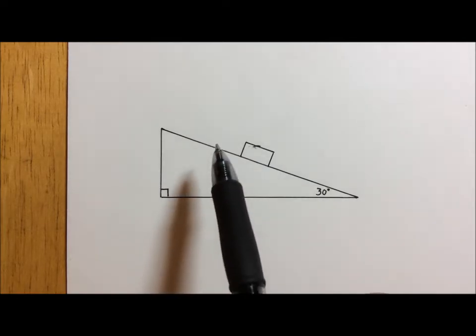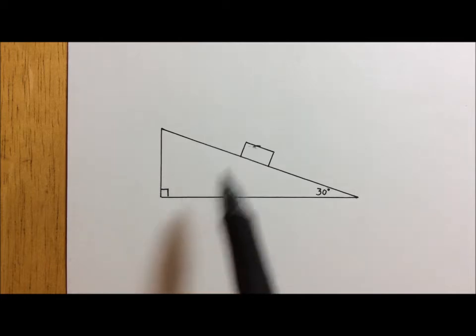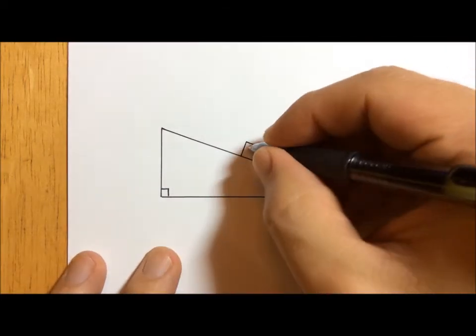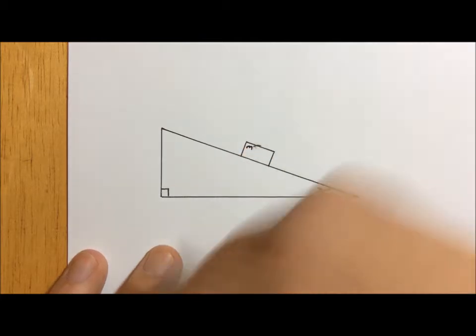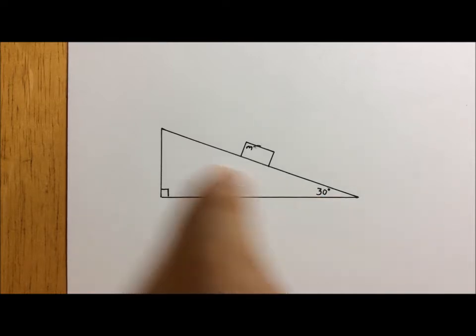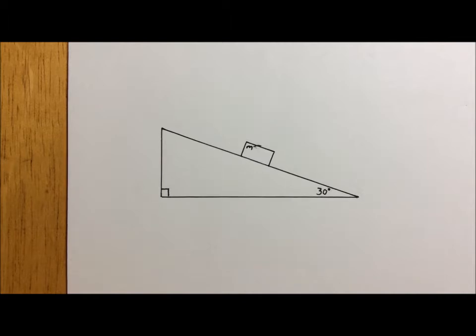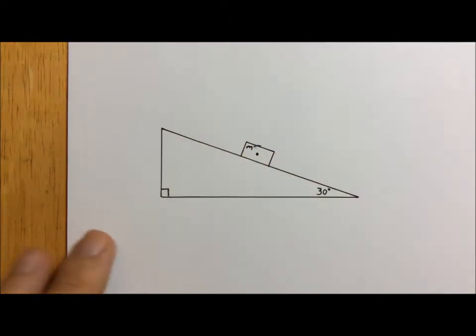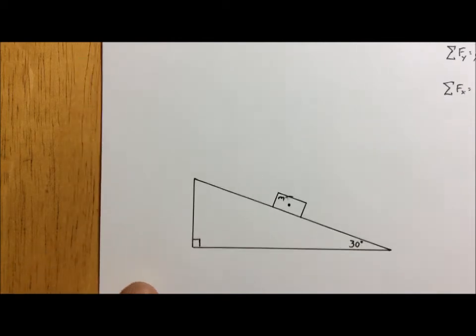Right now, let's say there's no friction between the object and the inclined plane. Let's say that we don't even know the mass of this object. It's just m. We're going to use variables here, but let's say we do know that it's 30 degrees. It's a 30, 60, 90 triangle, and it has mass here, and we can draw the free body diagram. So let's go ahead and draw that free body diagram.